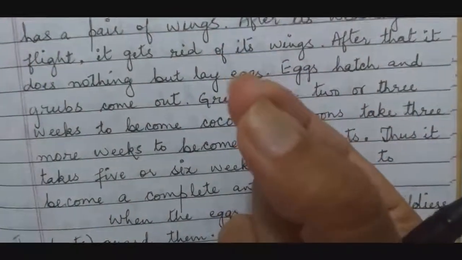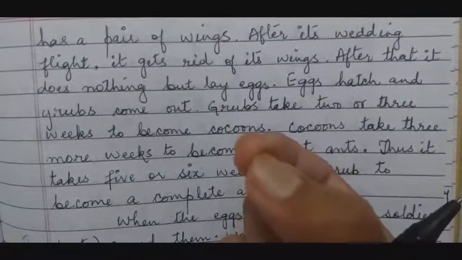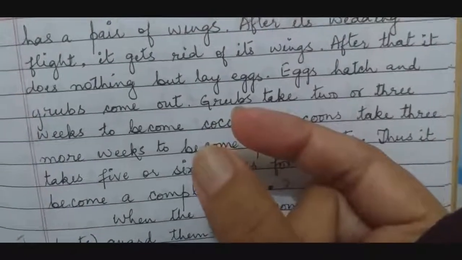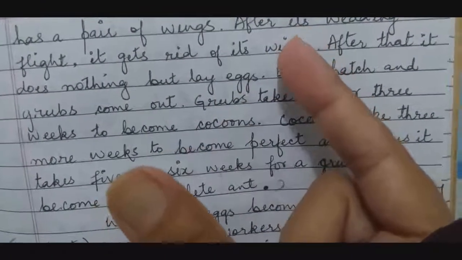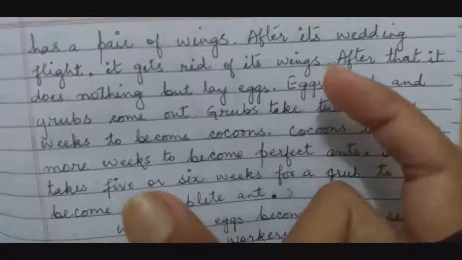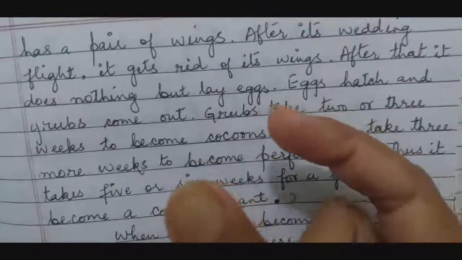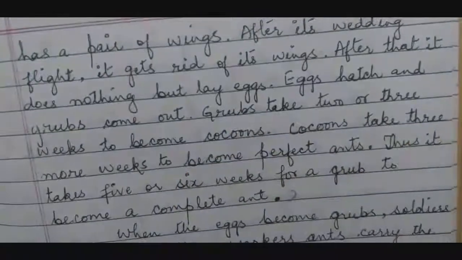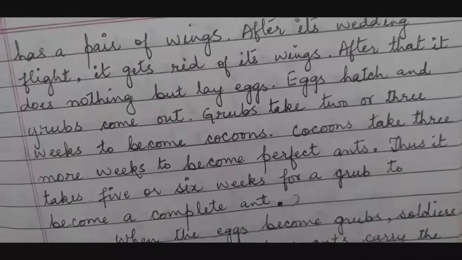The grub is very tiny, white in color, according to the size of the insect. Since the ant is very small, the grub would also be very, very tiny. If a butterfly is small, or if a butterfly is big, then the grubs would be according to the size of the mother. Clear? If the mother butterfly is large, the grubs would also be quite large. But if the mother butterfly is very tiny, then the grubs would also be very tiny. Clear? So the grub is the first form of the insect, we can say.